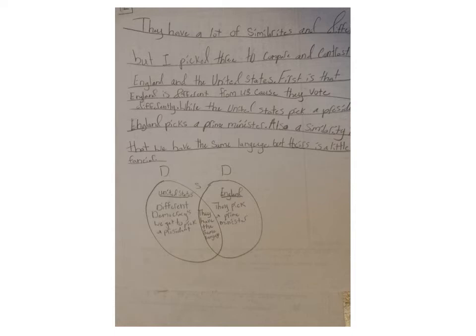They got a Venn diagram, but then they didn't really pull from the text. They said that the similarity between the United States and Great Britain is that we have the same language, but theirs is a little fancier. Nowhere in the article did they talk about how the English spoken in England is super fancy.